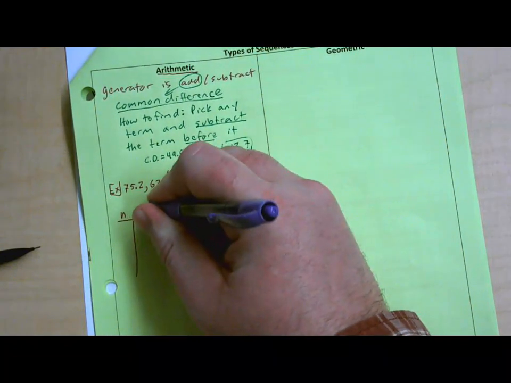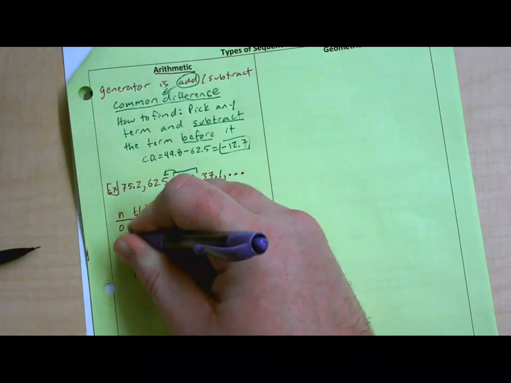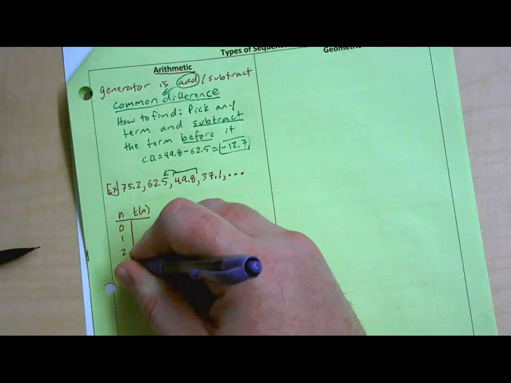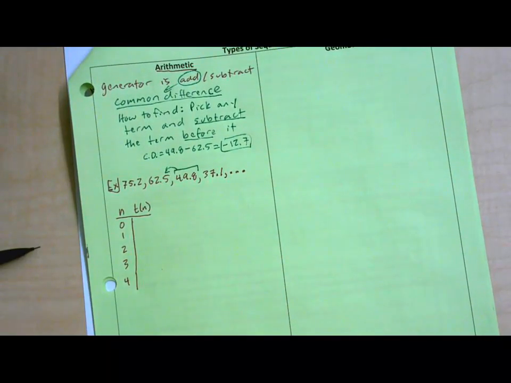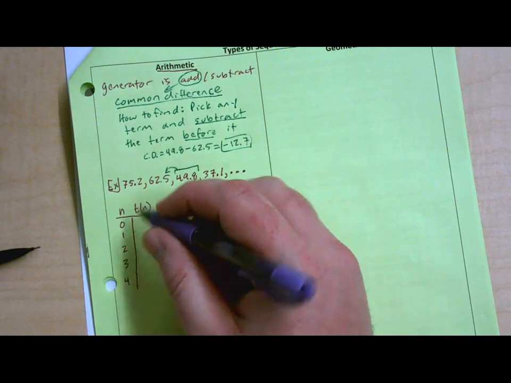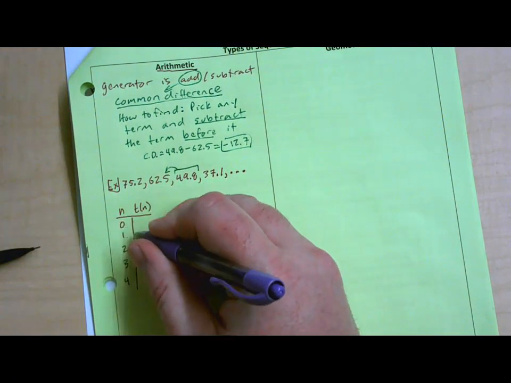N and T of n. And sometimes when we do our table, sometimes we'll put the 0th term in there, sometimes we won't. Remember that the first term in the sequence does not line up with 0, it lines up with 1.